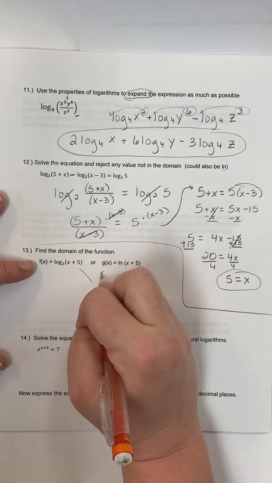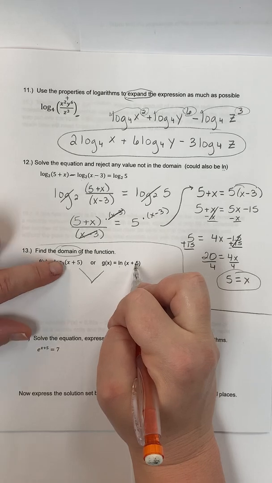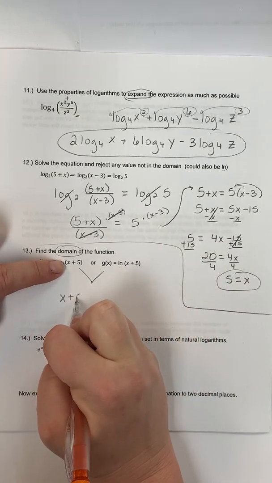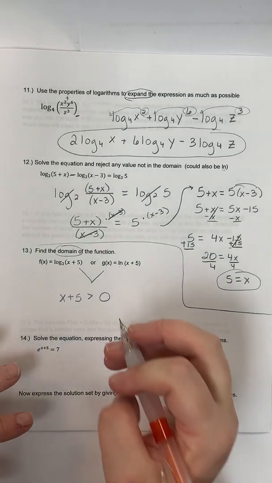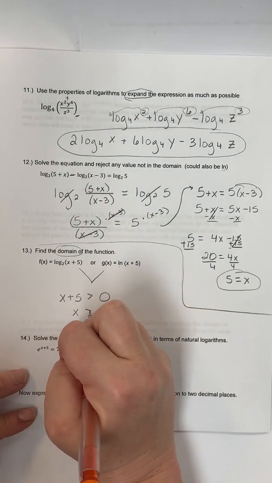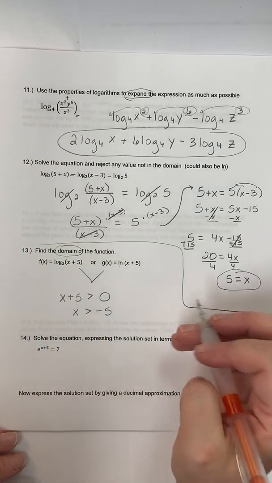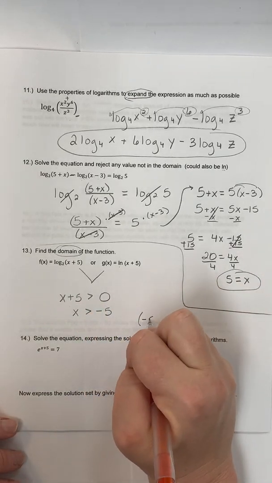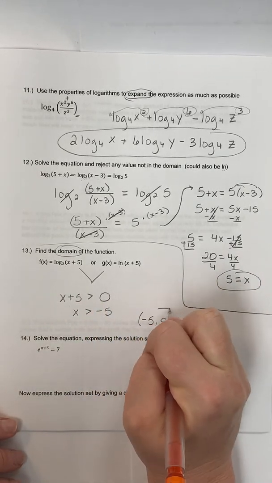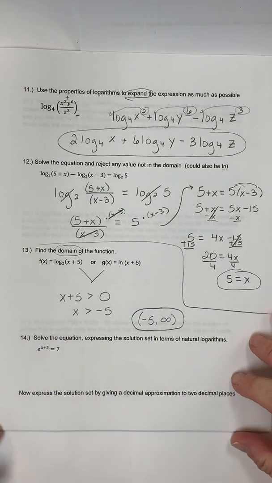So regardless of which one you use to find the domain of the function, you take the argument, x plus 5, and set it greater than 0. Only greater than. We don't want it to equal 0. We're going to solve this and get x is greater than negative 5. It's going to want it in interval notation. So if we want to be bigger than negative 5, we are looking at negative 5 to infinity. And that's our answer.